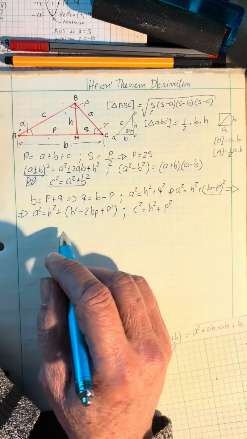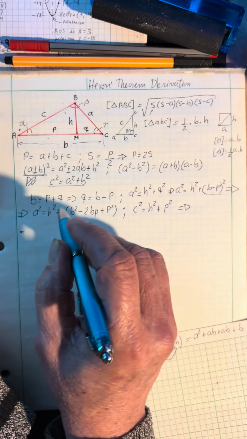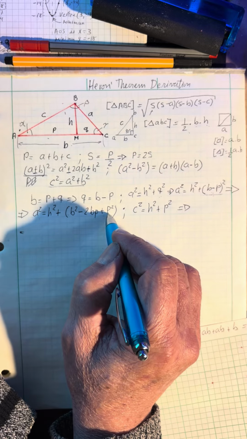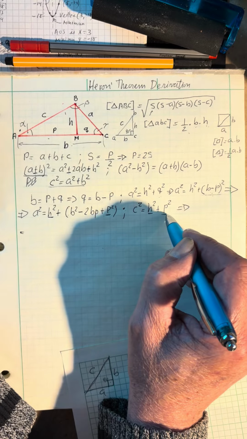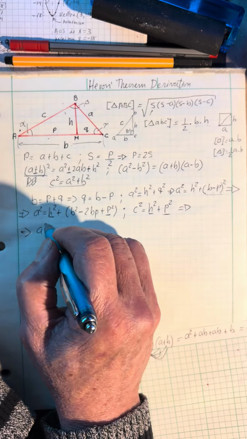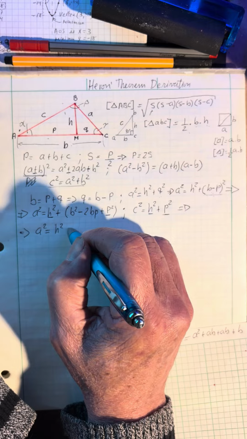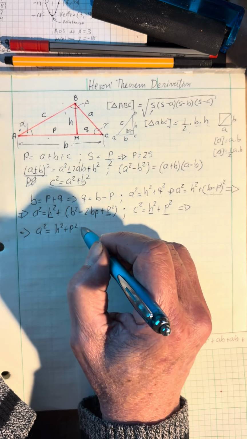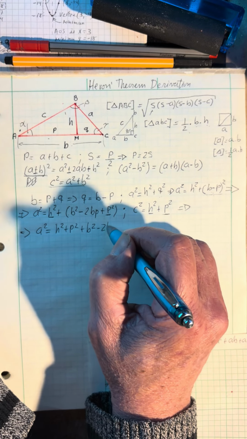Okay. From this formula, from here, we're going to take the parentheses out and we're going to group this term here and these terms here. They are the same as those two. So we're going to say A squared is equal to H squared plus P squared, and we eliminate the parentheses, P squared minus 2BP.